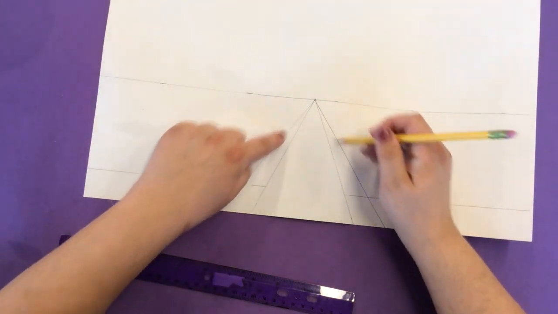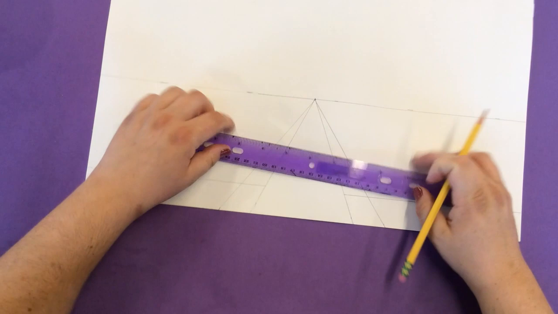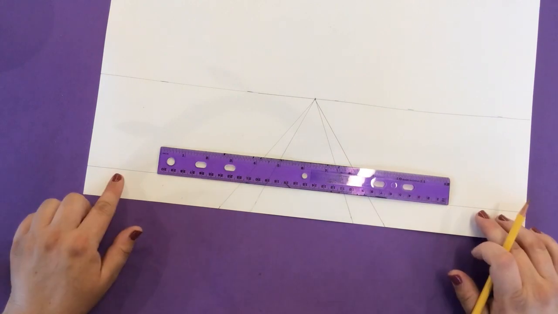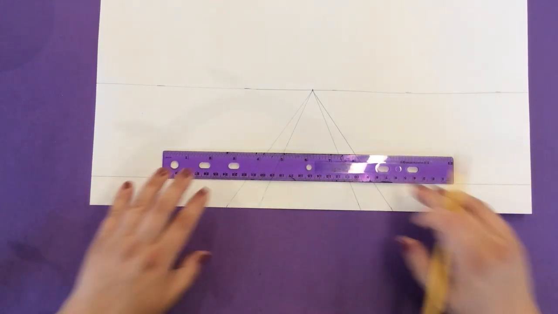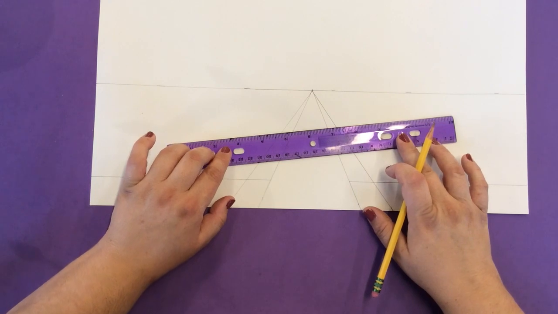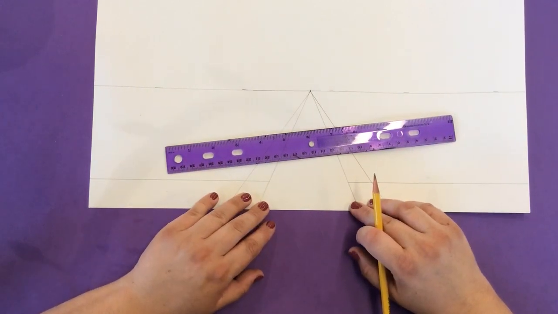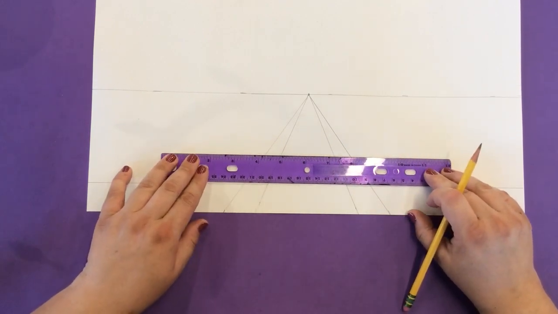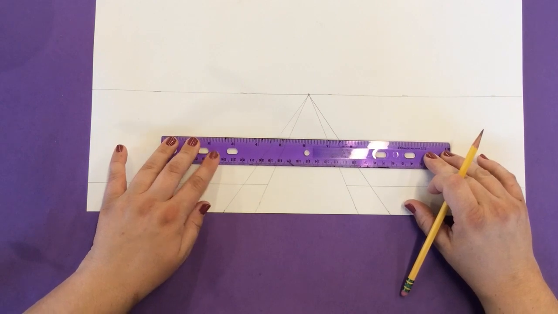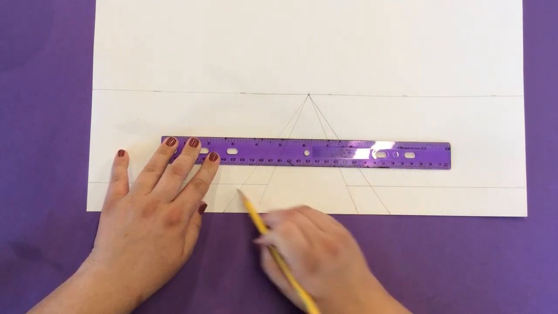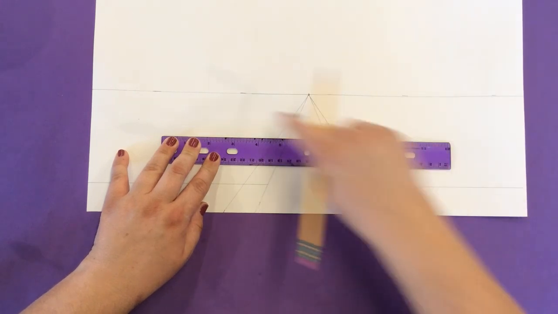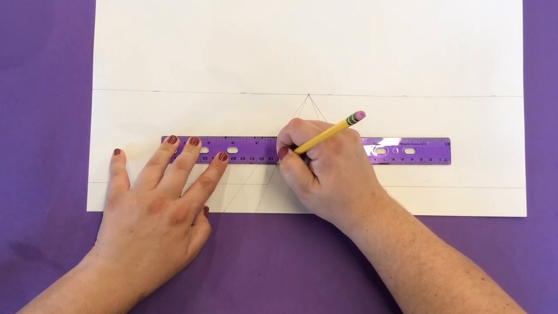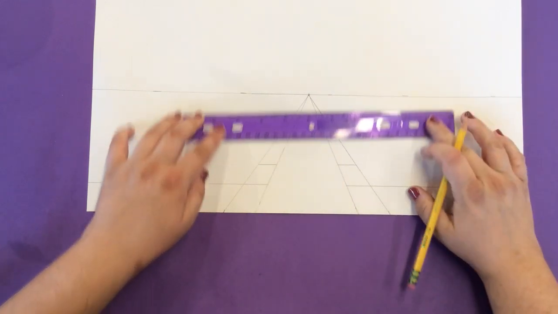Okay, now we're going to go ahead and add in our sidewalk lines, and to do that, I'm lining my ruler up with my sidewalk line here because I want to make sure that these are nice and straight. If you start tilting them one way or the other, it's not going to look correct. Okay, so I'm going to line my ruler up here. I'm going to push both sides of my ruler up so that it's nice and even. It's still straight. I can use this line here as a reference. I can look up here at my horizon line as a reference. I want to make sure it's nice and straight, and I'm going to draw a line right underneath my ruler.